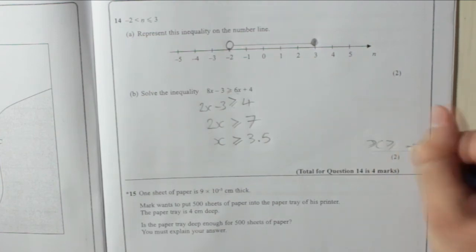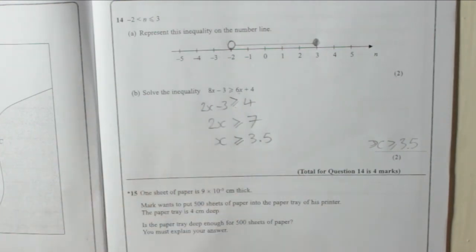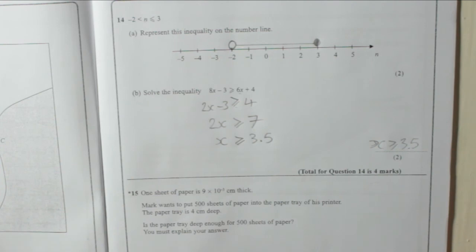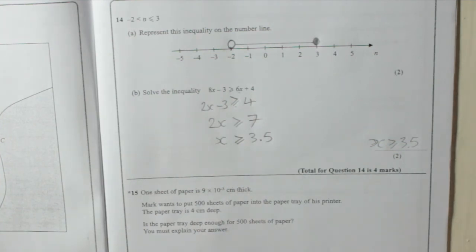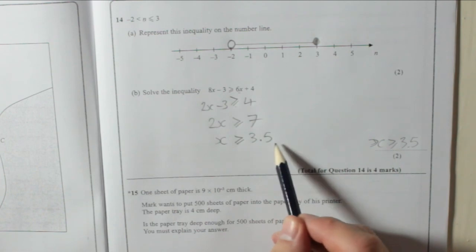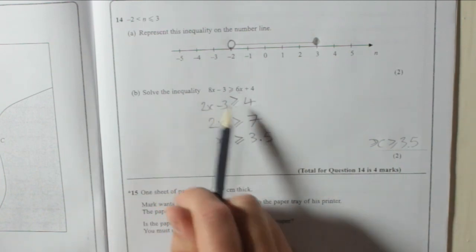Now be careful, sometimes the question might say something like, what is the smallest integer x could be? Which means what is the smallest whole number it could be. This one doesn't do that, but it might. In this case, the answer would have been, because x is greater than or equal to 3.5, the smallest integer it could be is 4.